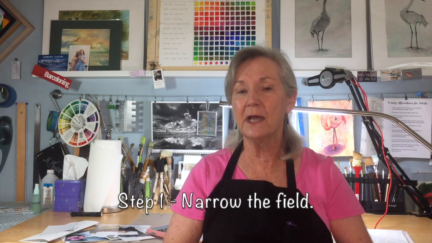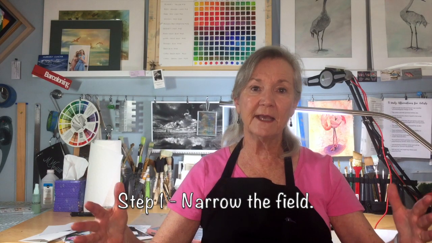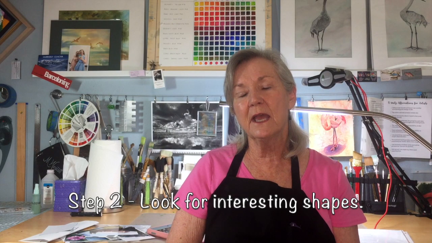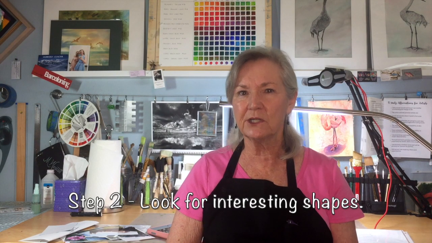Well, here's what works for me, and maybe it will work for you. I found that if I set some criteria, it's easier to make a choice. So the first thing I do is narrow the field. I look across all the photographs and I try to pick 5 or 6 that are calling my name more than the others, that are essentially saying, please paint me now. The second thing I do is to look across those 5 or 6 photographs and see where there are some interesting shapes. Now, the shape could be the subject, or it could be an interesting shadow shape.